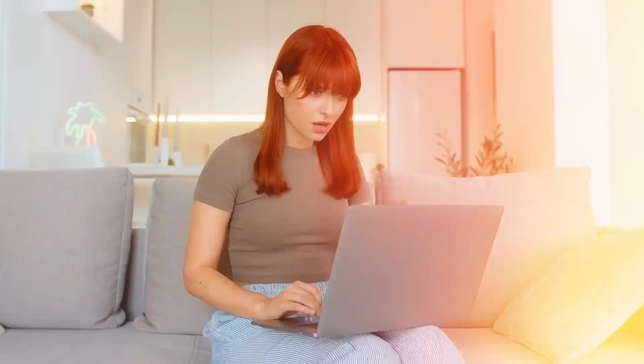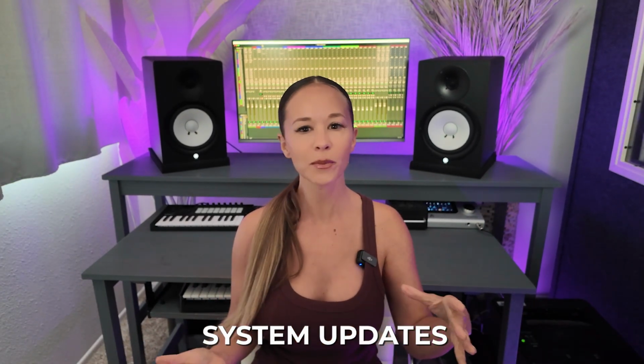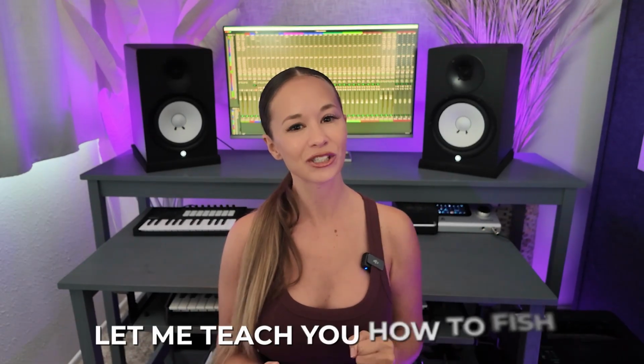Troubleshooting. Let's talk about how to fix anything. I'm Chimera and I've been a Pro Tools engineer for almost 20 years and no error has taken me out. Technology isn't perfect, things break, settings change, system updates make things incompatible, errors always pop up. So instead of me giving you a fish, let me teach you how to fish.